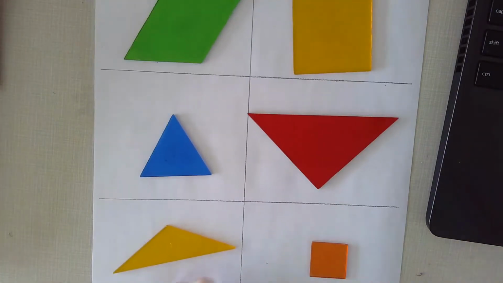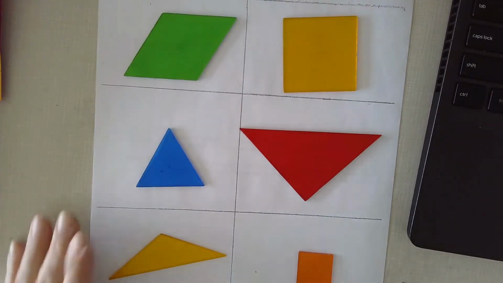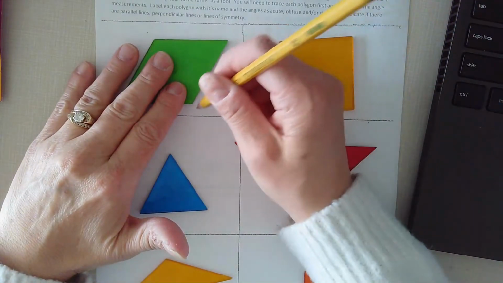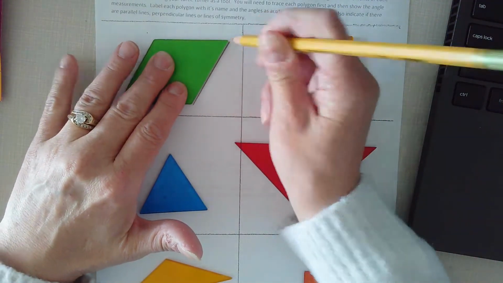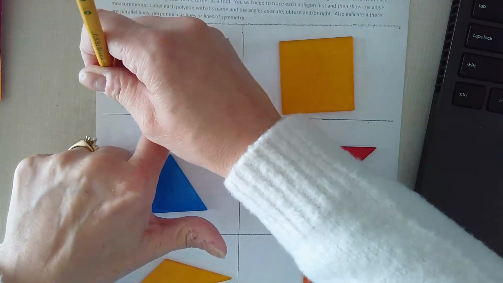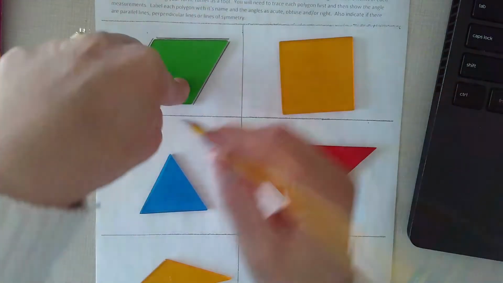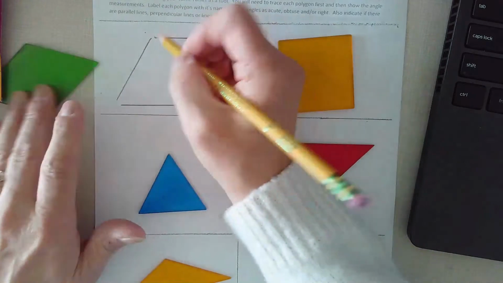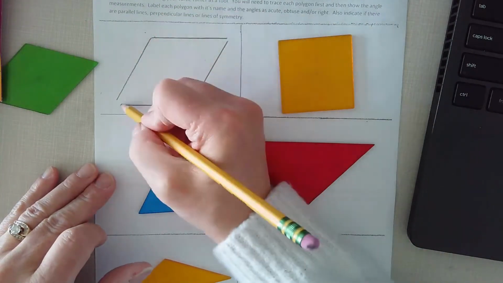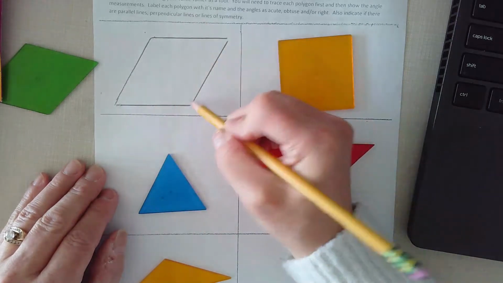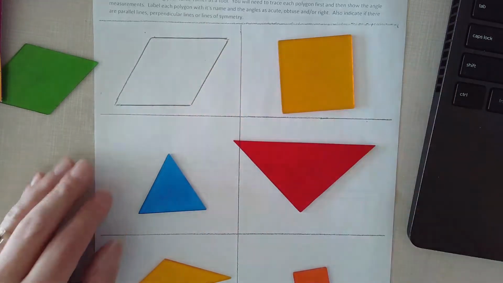Now, once I have put one polygon in each box, I'm going to trace that polygon, okay? So I'm going to go ahead and trace it. And again, it does not matter what order the polygons are in, okay? But you want to make sure that you trace it and you get it in there good, because you're going to be measuring those angles, all right? So make sure that you have it in there good. So I'm going to start with just that very first one.